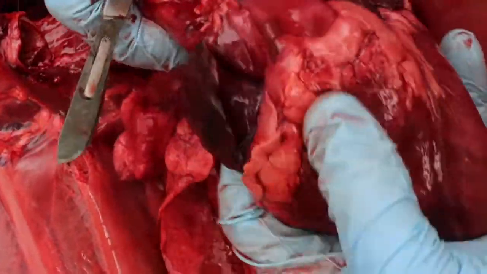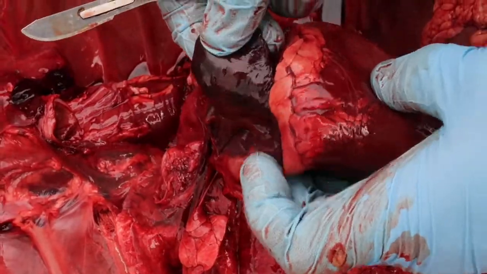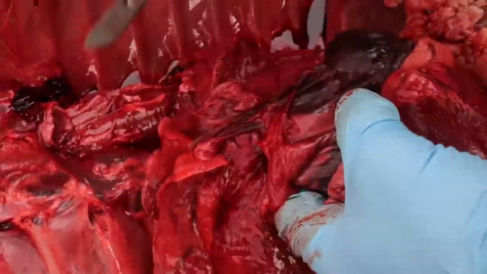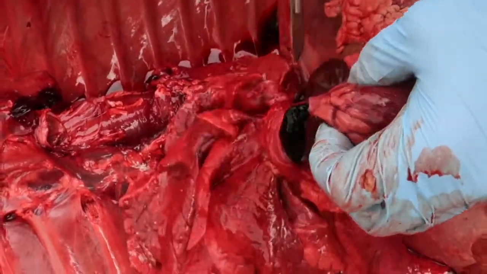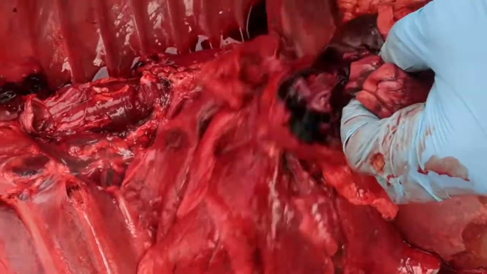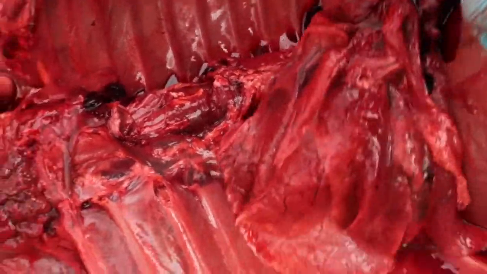Okay, so here are the atria, and I'm just going to kind of open up different parts of the heart here. A little blood clot. Okay. Remove the lungs.